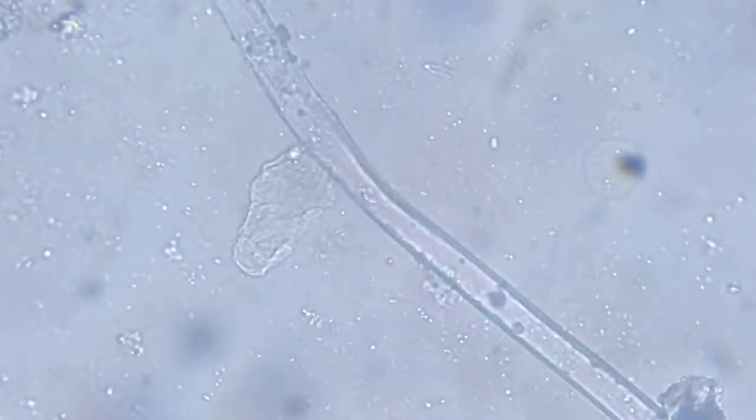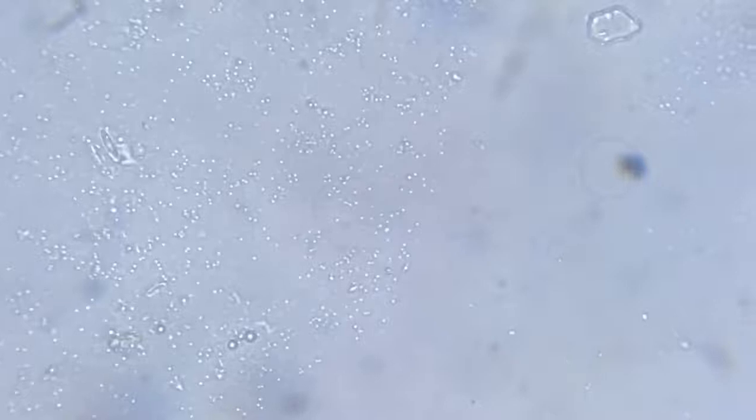Meanwhile, we go and look at the other organisms in this sample. These are bacteria, lawns of bacteria.